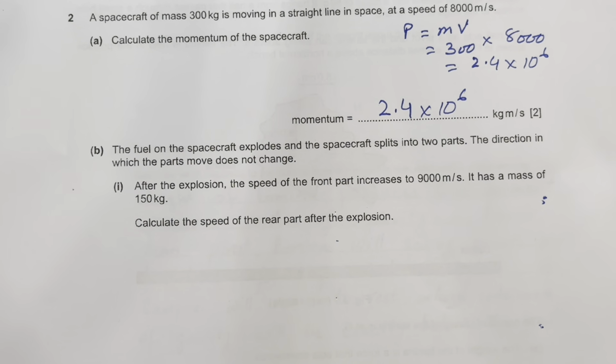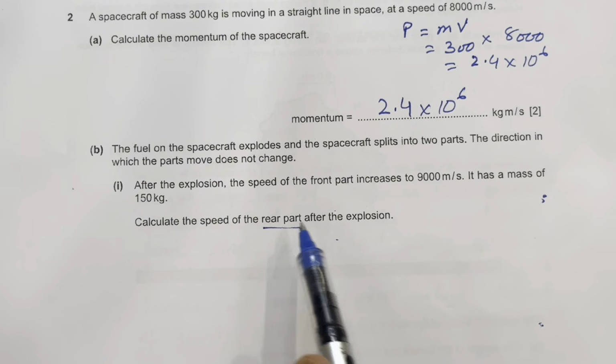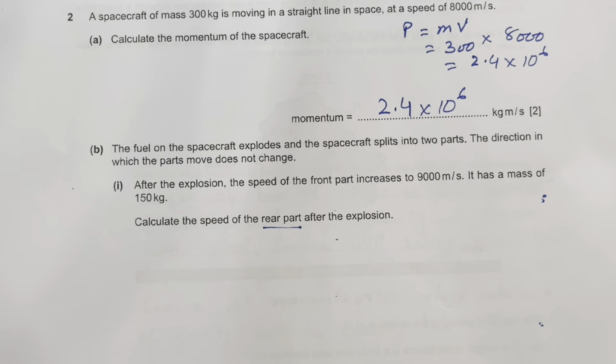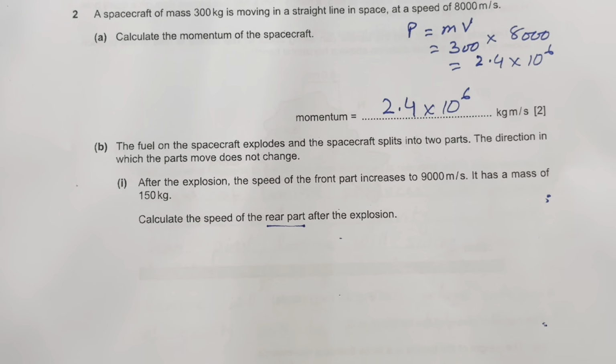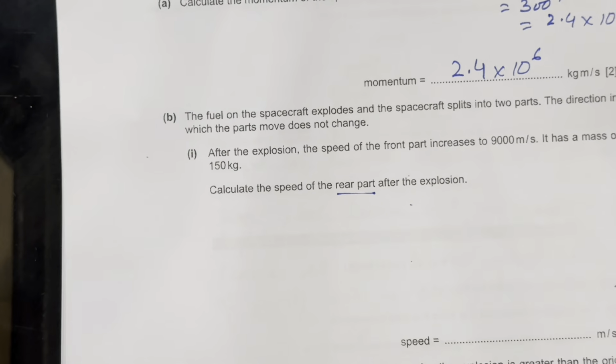Calculate the speed of the rear part after the explosion. So we know that it explodes and splits into two parts. The direction in which the two parts move does not change. After the explosion, the speed of the front part increases to 9,000 meter per second and it has a mass of 150 kg. We need to calculate the speed of the rear part.